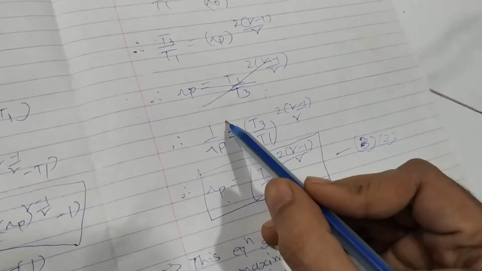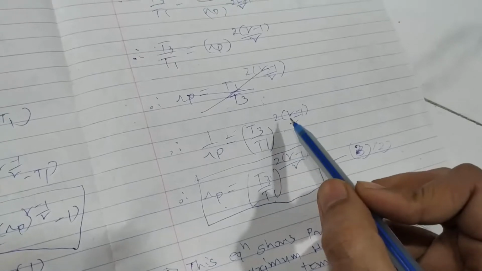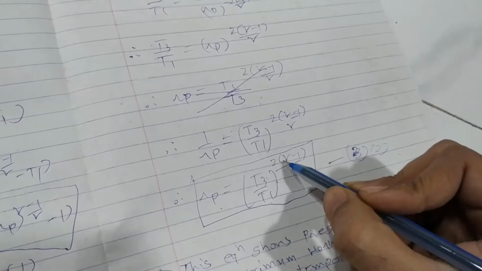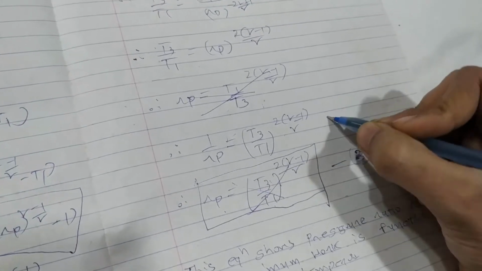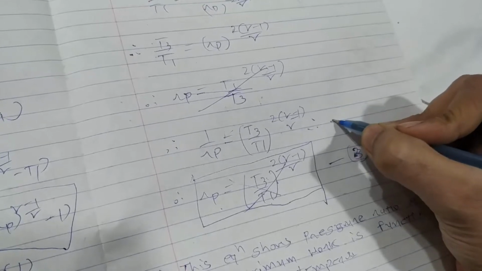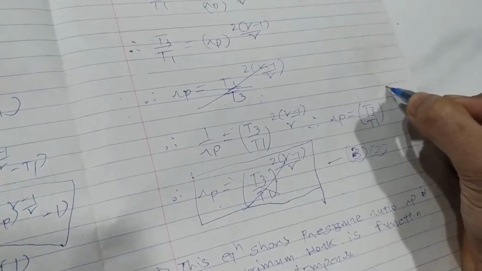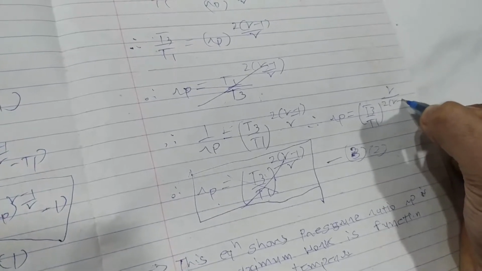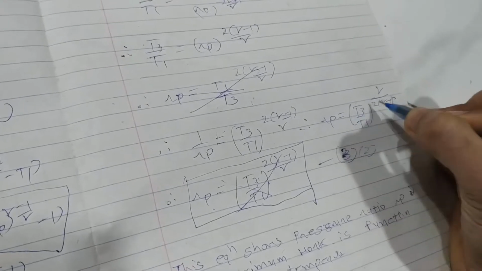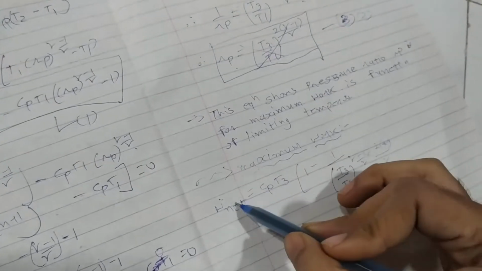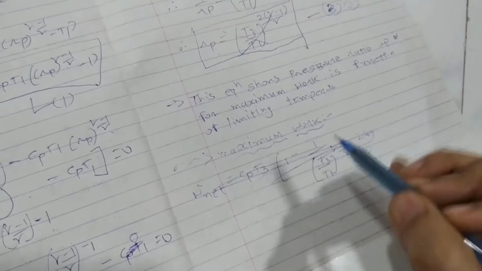Actually I have done some mistakes here. Actually 1 upon Rp is equal to T3 upon T1 raised to gamma minus 1 upon gamma, so this equation cannot be written like this. This equation can be written as Rp is equal to T3 upon T1 raised to gamma upon 2 into gamma minus 1. So this is the value of Rp. So I will put this equation in this equation. I have done some mistake, so I will write this equation again.